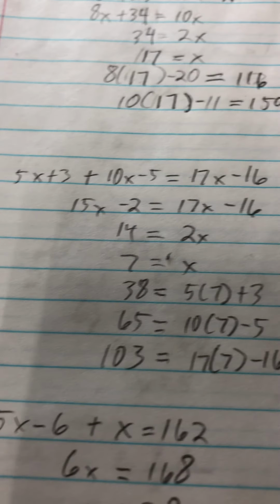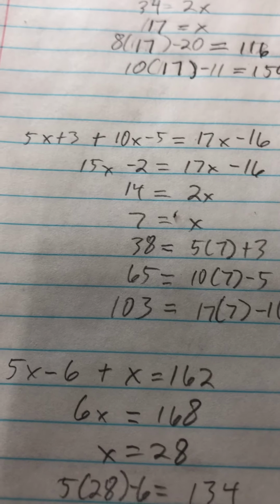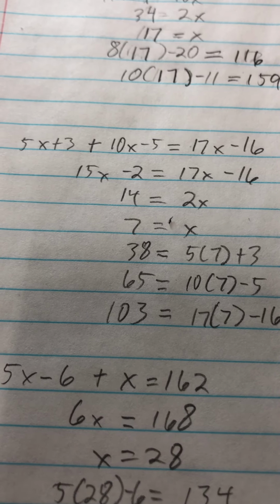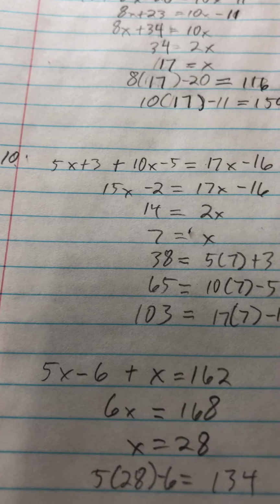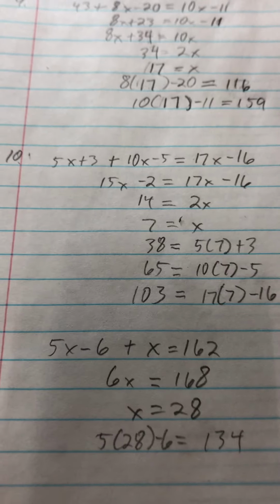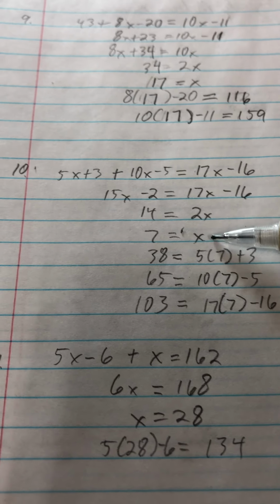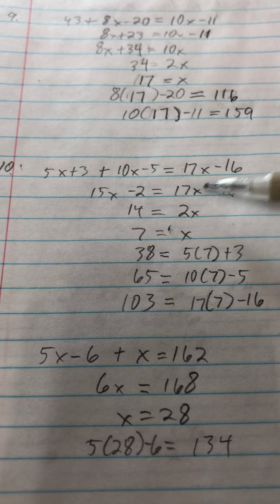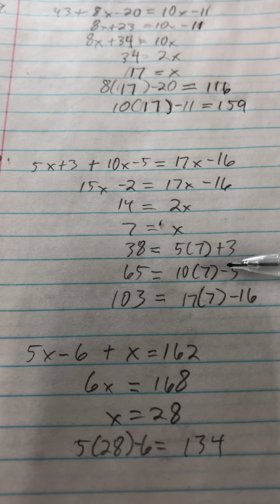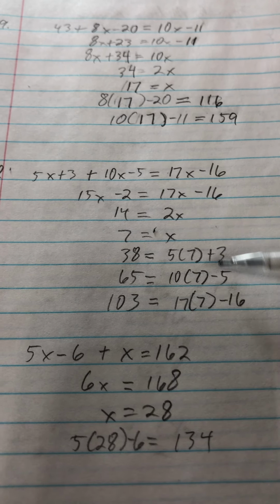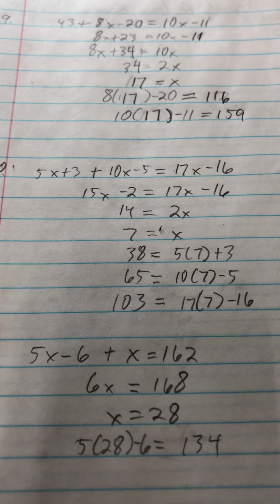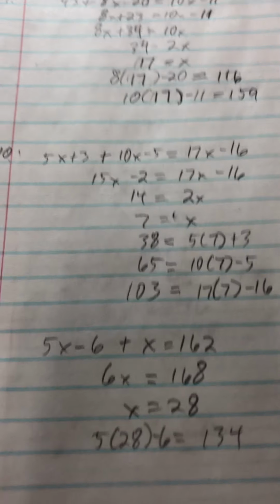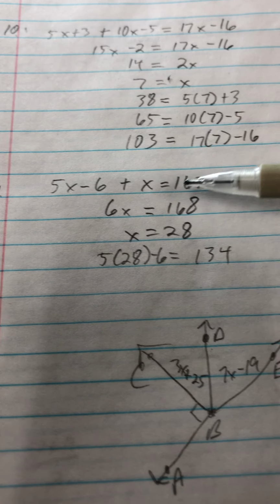Number 10, you're looking at the diagram that is there. Once again, I'm just going to go through this so this doesn't take forever to upload, because I know some of you are waiting for this. You just isolate the variable and then you find the 3 angles, substituting that x value in for those, and you should get something like this. Same thing for number 11.